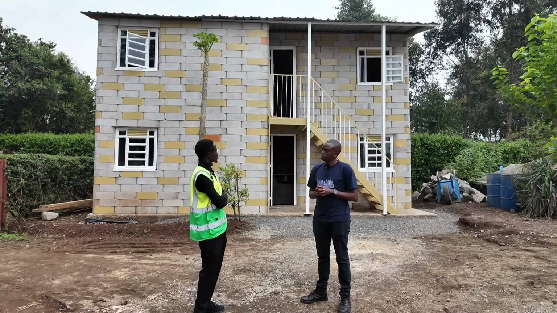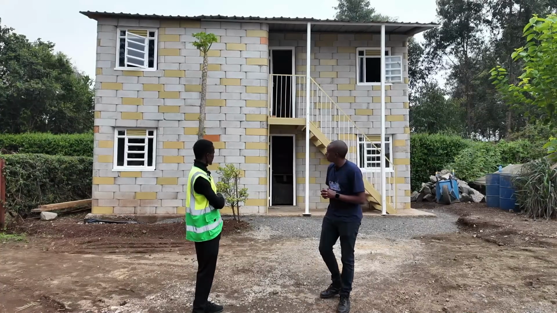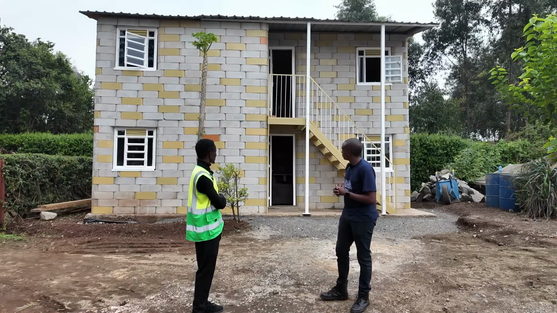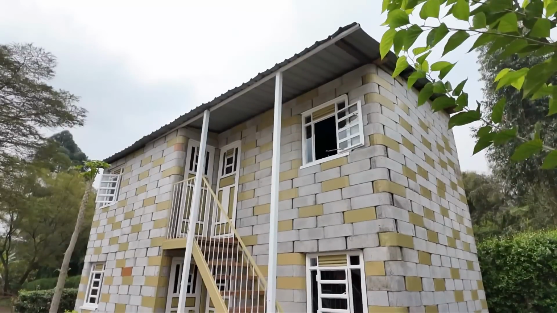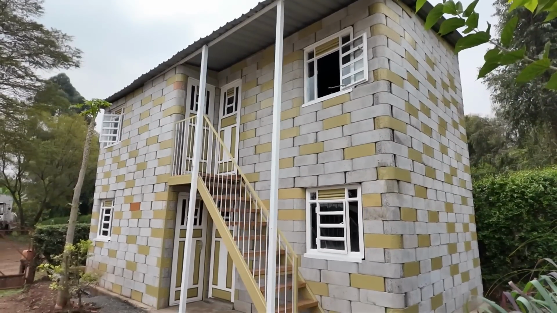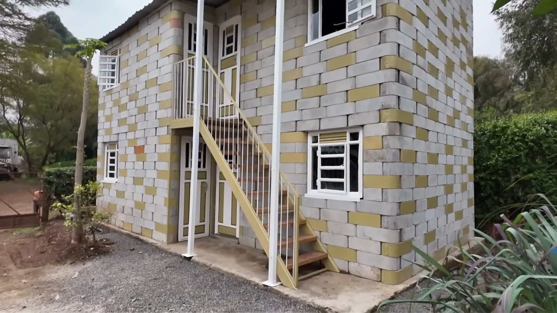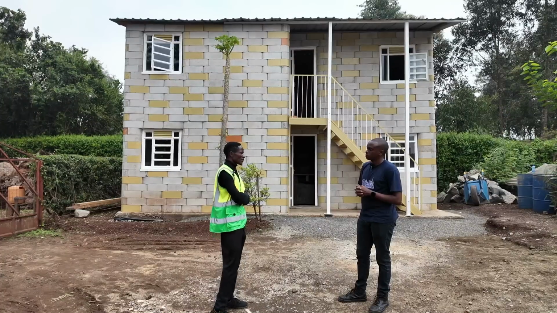So you'll be able to remove the roof itself easily. The staircase itself is not permanently done. It's just screwed onto the ring beam, so you can just remove it entirely, and then remove all the blocks properly from top to bottom, and save up to 95% of the blocks.